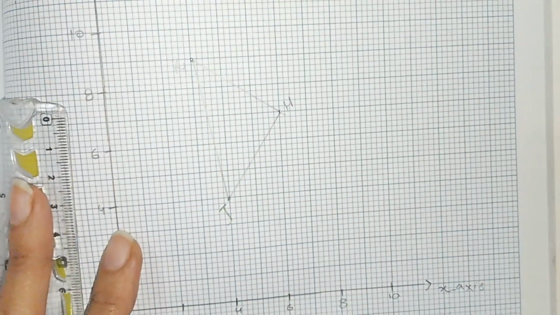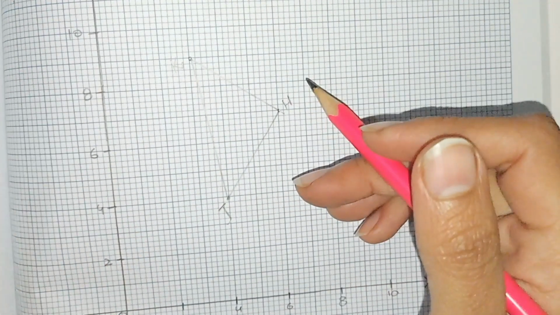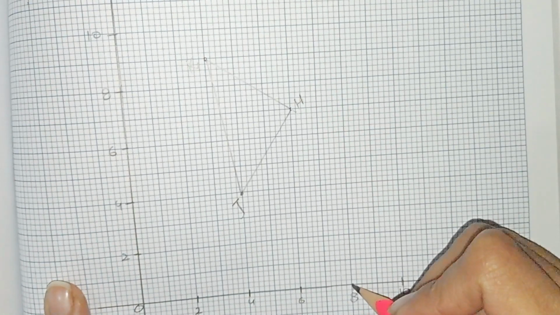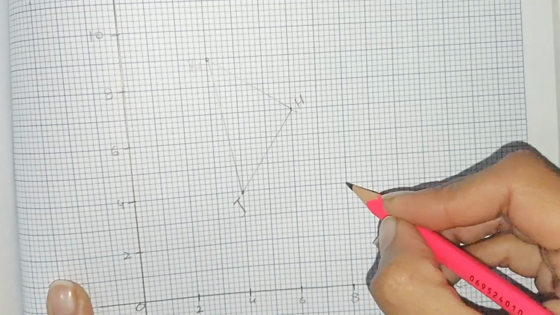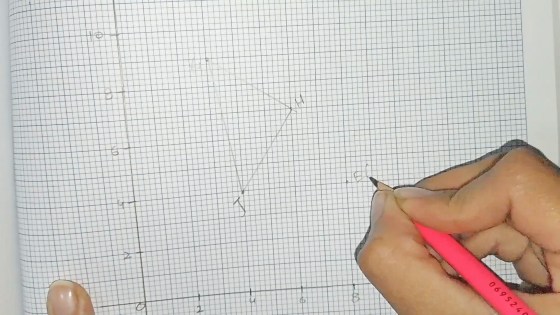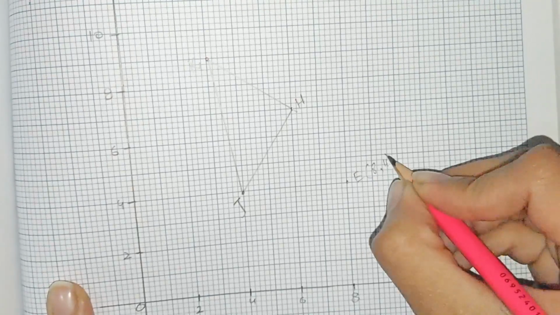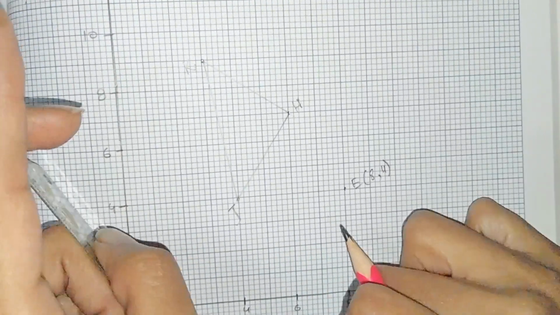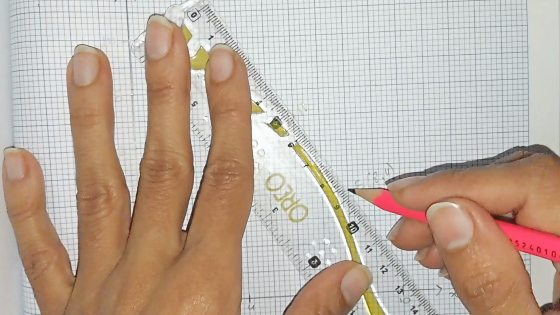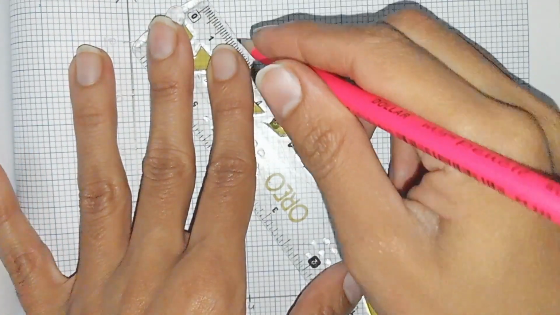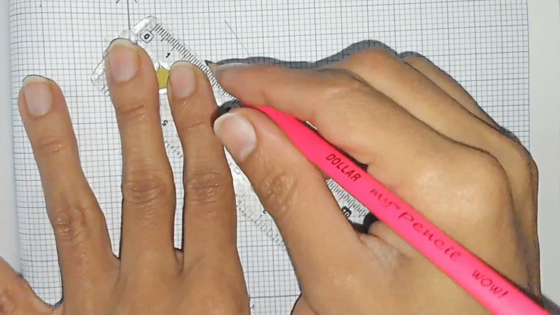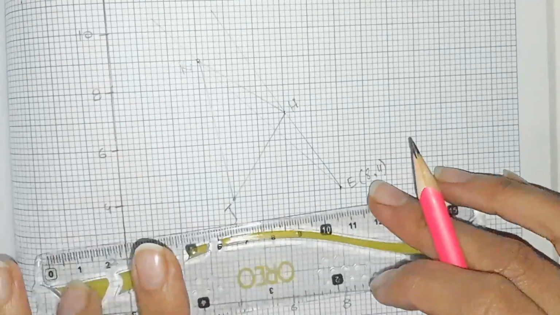Now this is a triangle. Now we have to mark the center of enlargement. This is 8 and 4: 8 along the x-axis and 4 along the y-axis. Now students, this is the center of enlargement E, which is (8, 4). First we have to draw a line from the center of enlargement through the point.